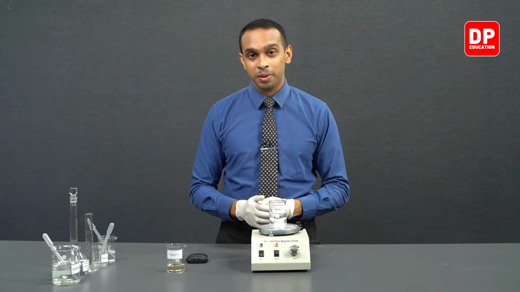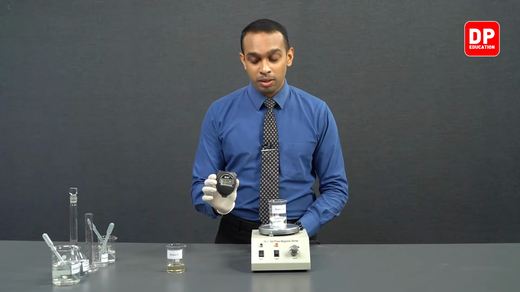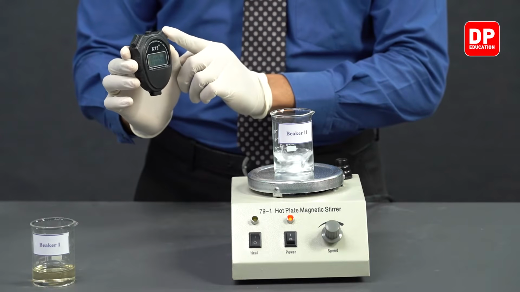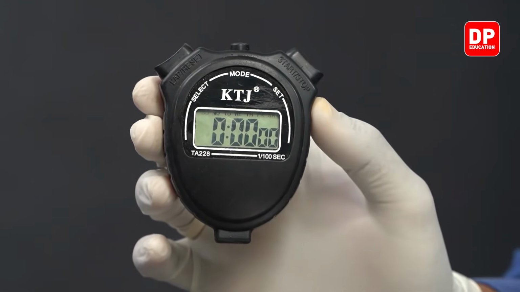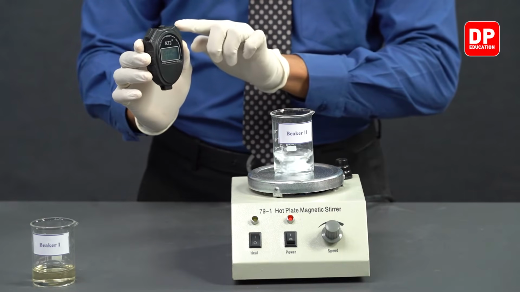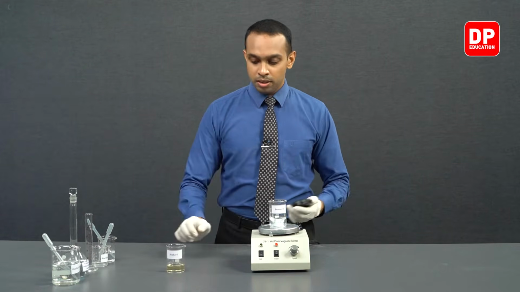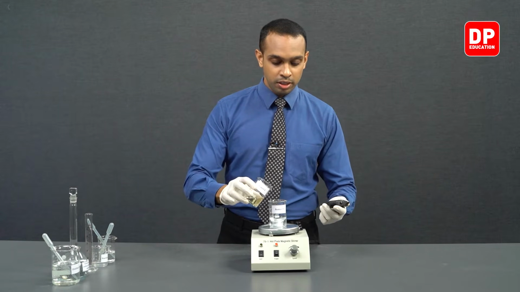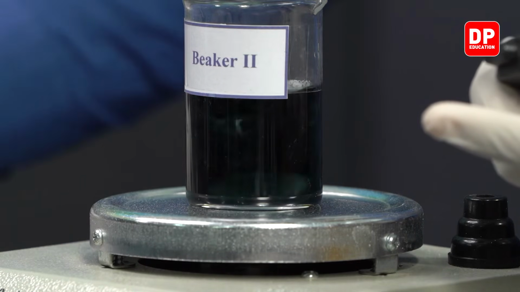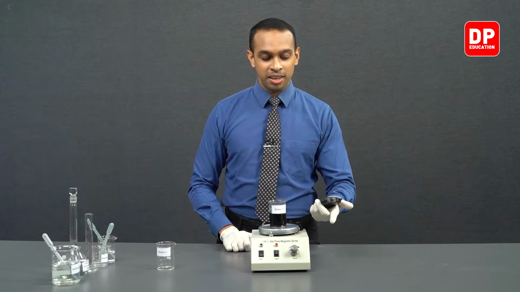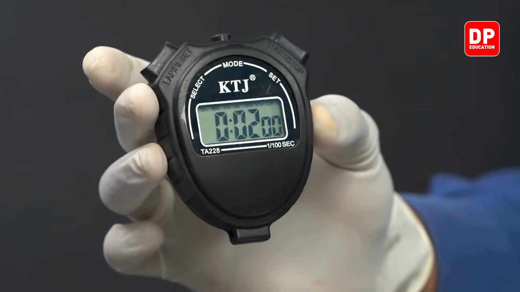At this point, we can proceed to add the contents in beaker 1. As soon as you add the contents in beaker 1, keep in mind you need to start the stopwatch. The stopwatch is now reading 0, and as soon as you add the contents in beaker 1 to beaker 2, you need to start the stopwatch. And then as soon as you see the color change, you need to stop the stopwatch. Now we are going to add contents in beaker 1 to beaker 2 and we are going to start the stopwatch. It took exactly 2 seconds. It took exactly 2 seconds for the color change to appear.